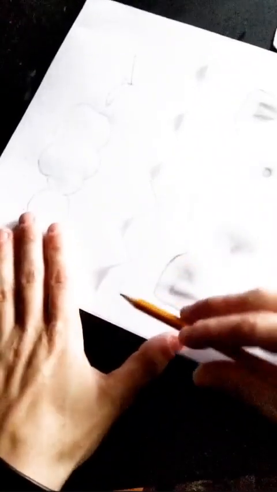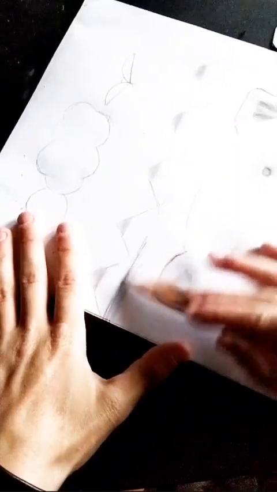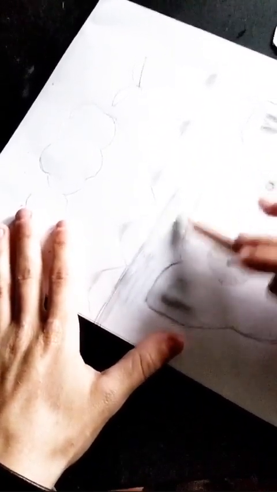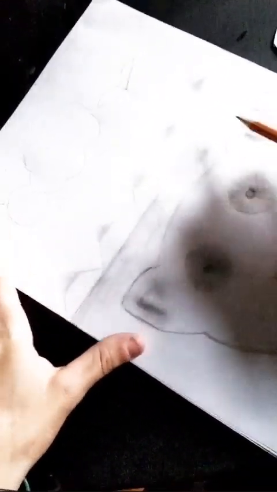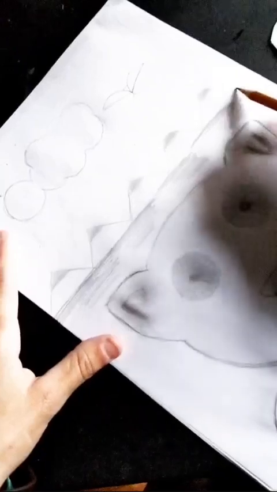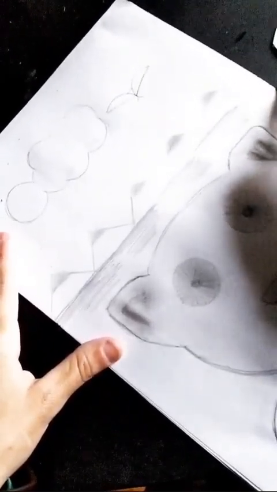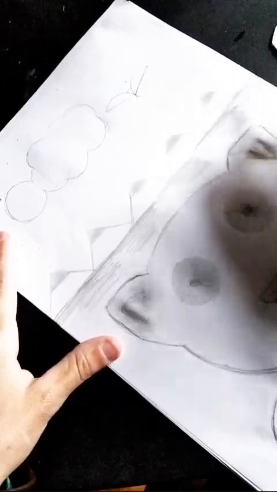And now, for the bottom line of the triangles, we will create a dark shade that then goes to a lighter shade for each middle part. Now we will shade this in.